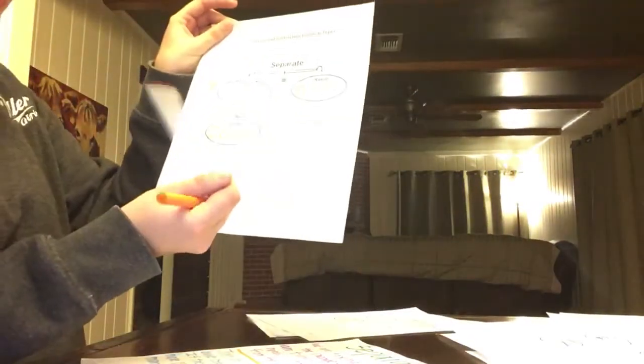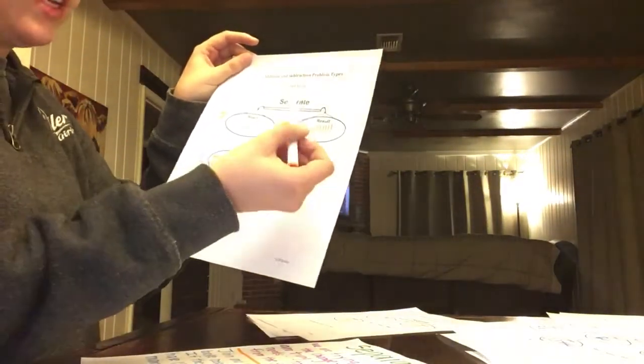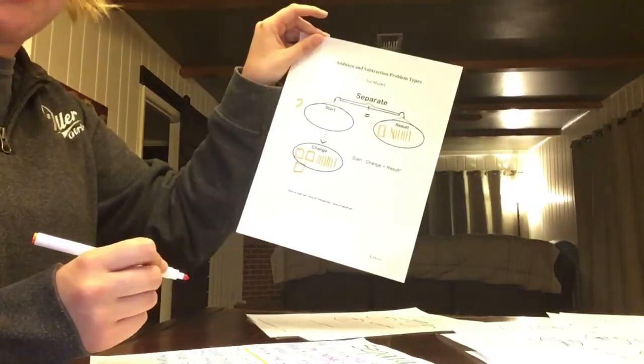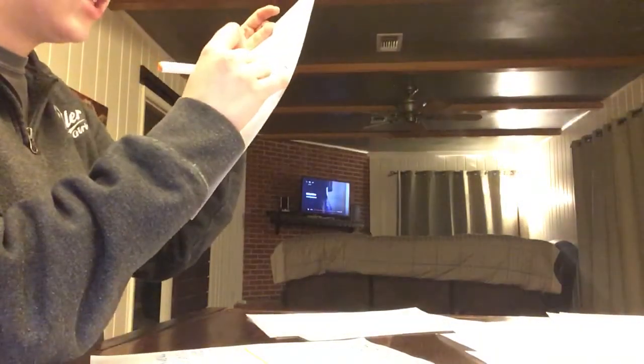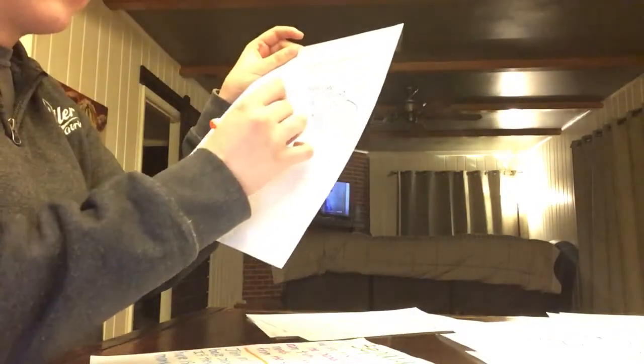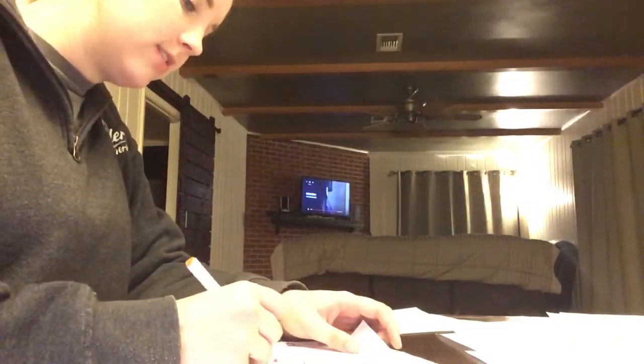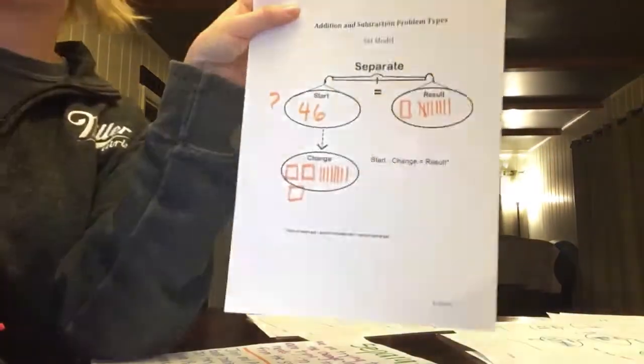Now what I want to do first is add all of my rods together to make a flat. So I know that there's 8 over here. So we need 2 more over here to make a flat. I'm just going to add that right there. And then we're left with 1, 2, 3, 4, 5, 6. 6 left. So we're left with 1 flat, 2 flat, 3 flat, 4, and then 6 rods. So they started out with 46 cookies, and that is your final answer for that one.